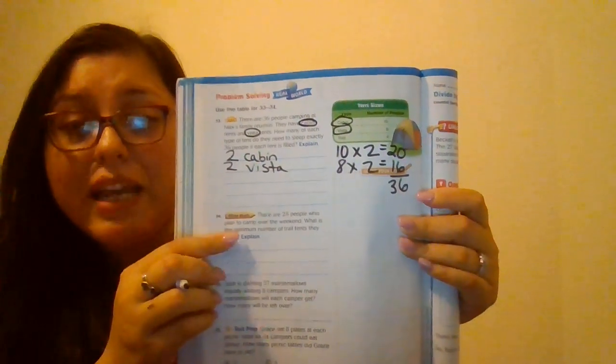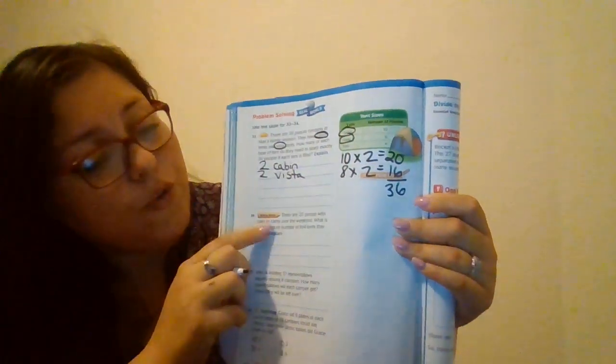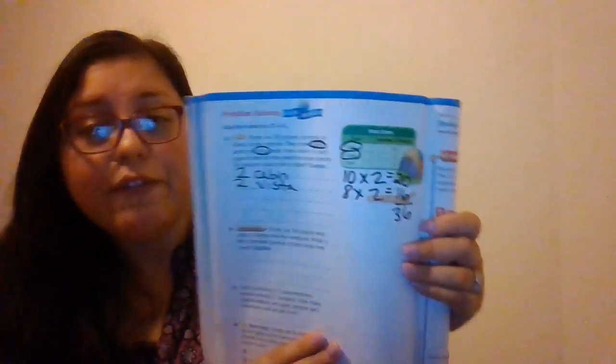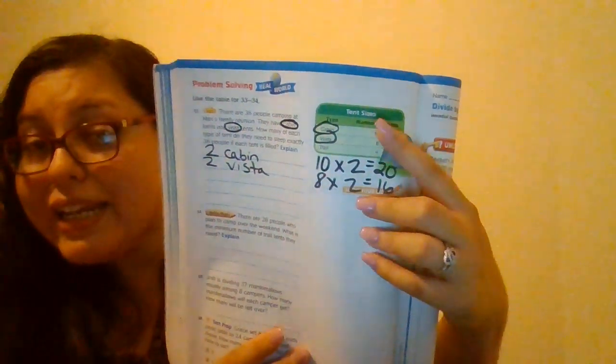You follow the table, follow the same graph, this table for this one, for number 34. So for that one, 33 and 34, you're going to have to look at this and see how many people can sleep inside these tents. 35, it says, how many marshmallows will each camper get? How many will be left over?